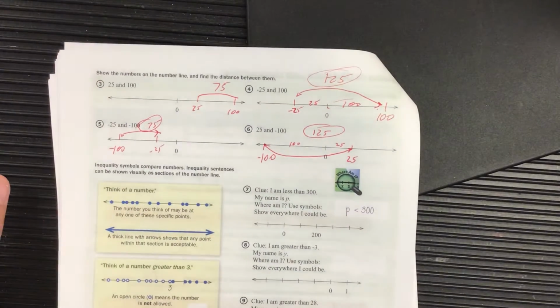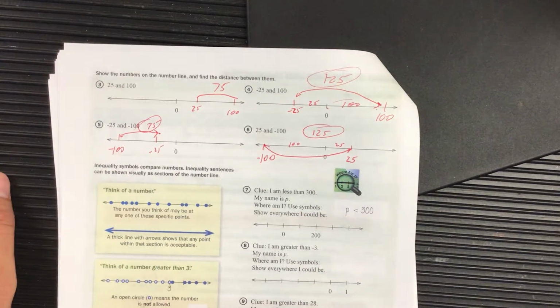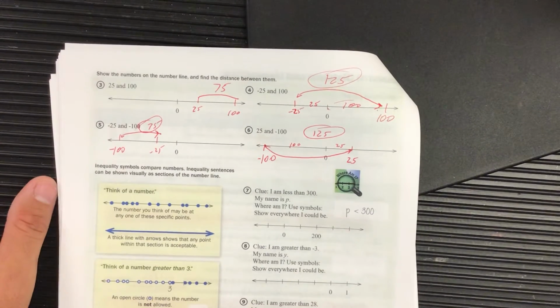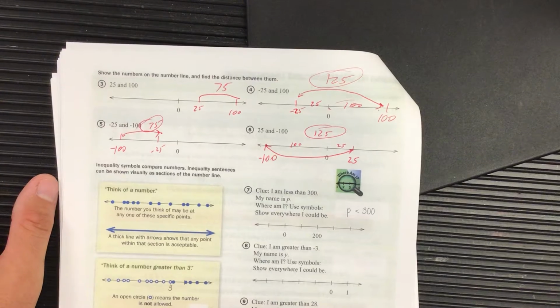You're never going to say, well, I got to go from here to Fargo. It's 60 miles. That means from Fargo to here must be negative 60 miles. That doesn't make sense, right?